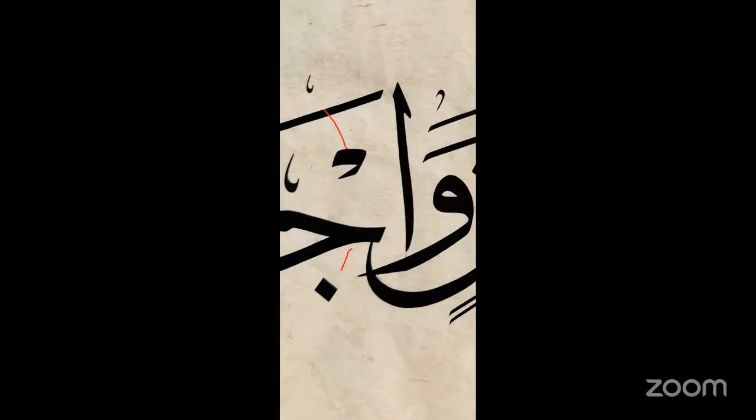Can we find a good example? Check this one. The original shape or flow of this noon is like this. It should end here at least. But because it has waw next to it, some part is merged in this noon.